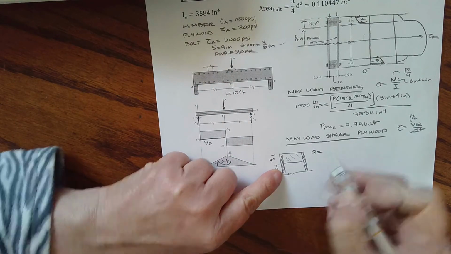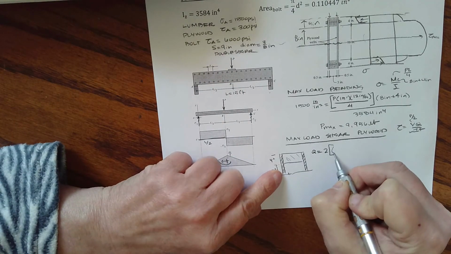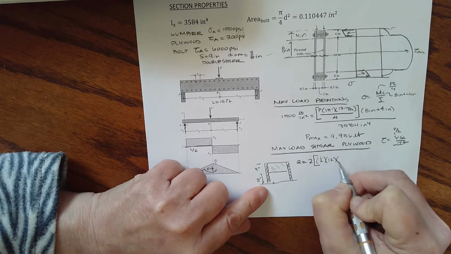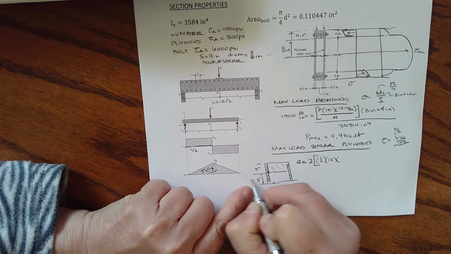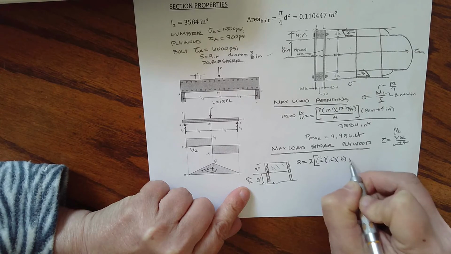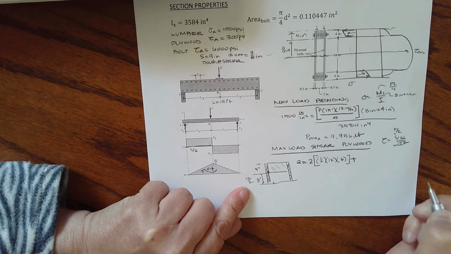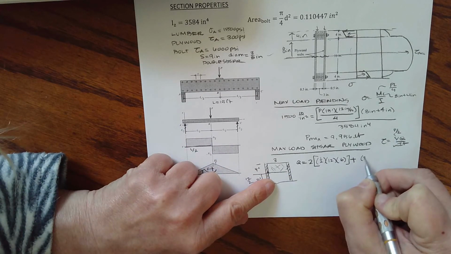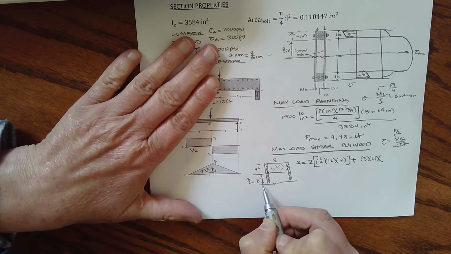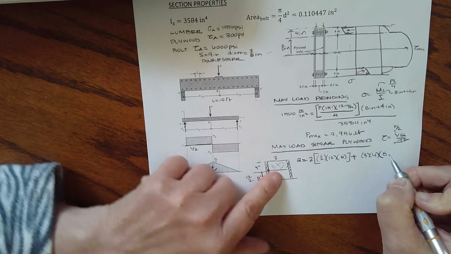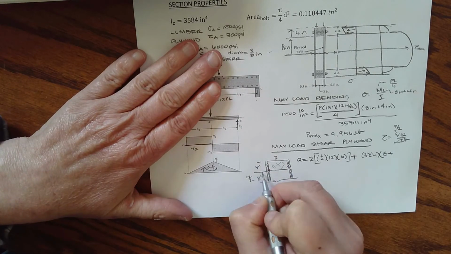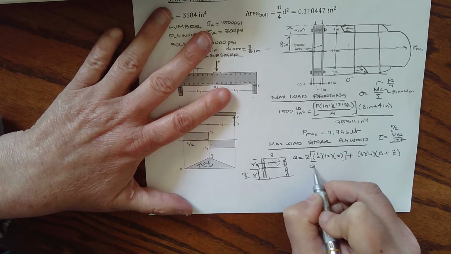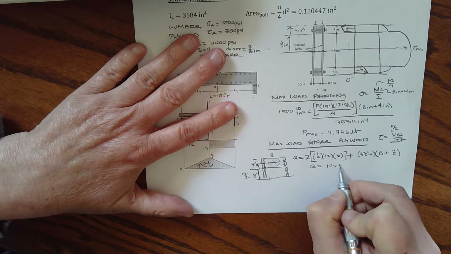So let's start with these two legs. 2 times my area. Okay, these are a 1/2 inch, 1/2 inch, times height, 12. And then the centroid is going to be 12 divided by 2, so 6 inches. Plus this area here, and it is a base of 3, a height of 4. We have to walk up 8 inches just to get to that internal lumber. Plus, we have to walk up 2 inches, 4 over 2, to get to the centroid. So when I calculate this out, my Q is 192 inches cubed.